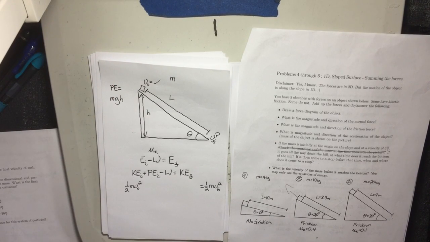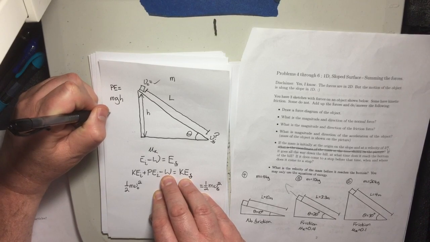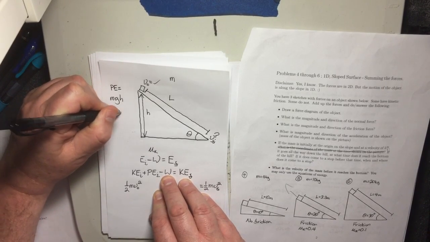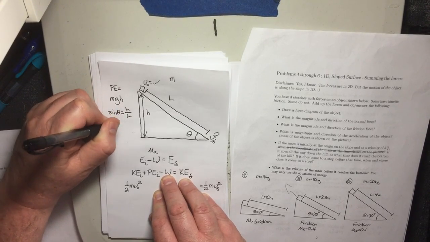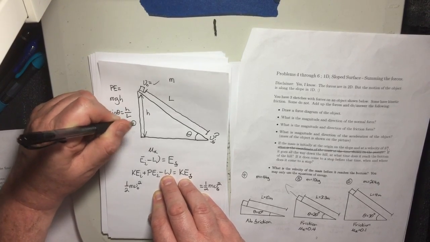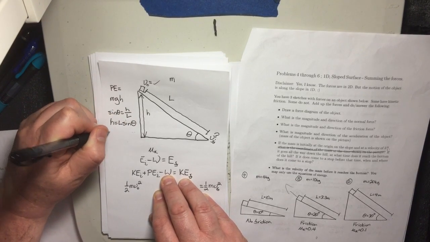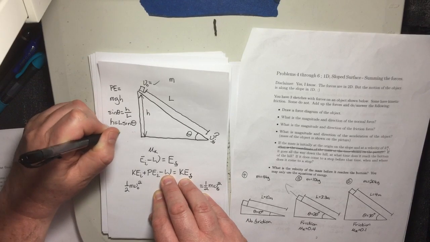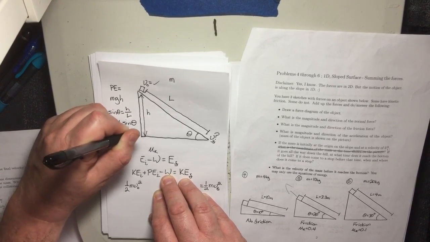This specific height is not given, but you're going to use trig. Sine of theta is h over L, so h is L sine theta. This means that the potential energy is mg L sine theta.